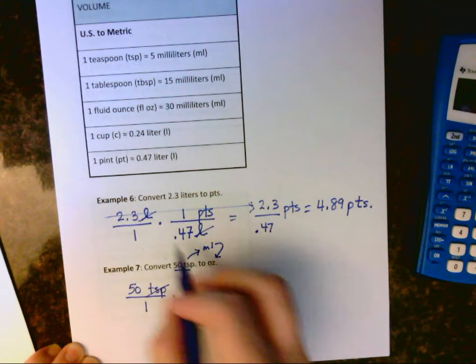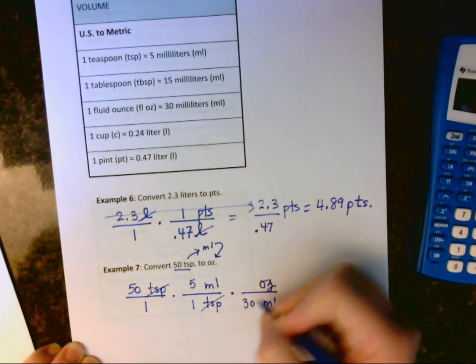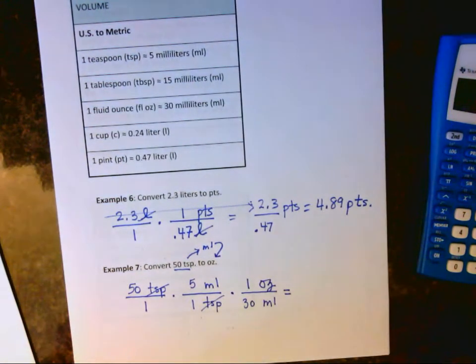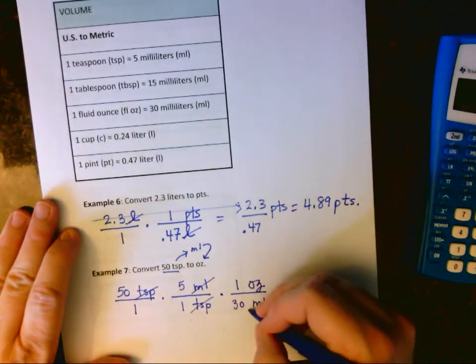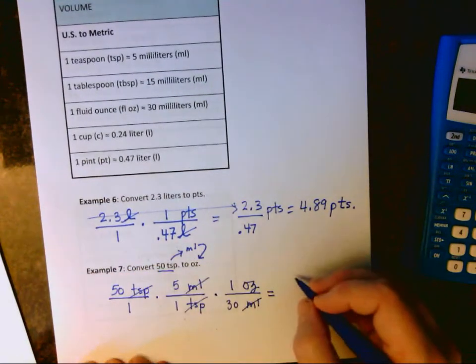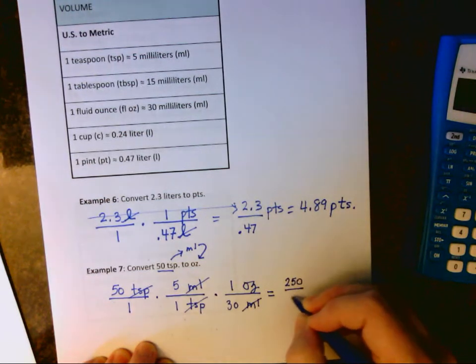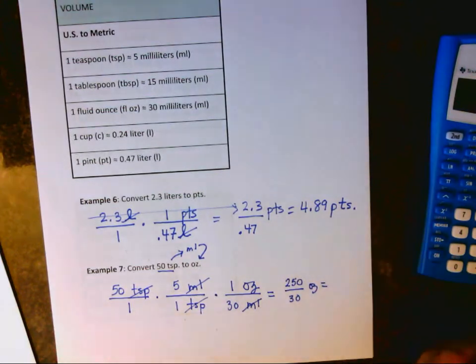So I find that equivalence. 30 milliliters is equivalent to 1 fluid ounce. Very well. And so the milliliters cancel, and I multiply across the top, and I have 250 divided by 30, and the only unit left is ounces. So let's go ahead and reduce that.